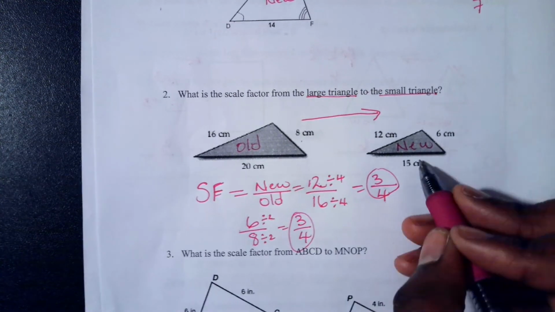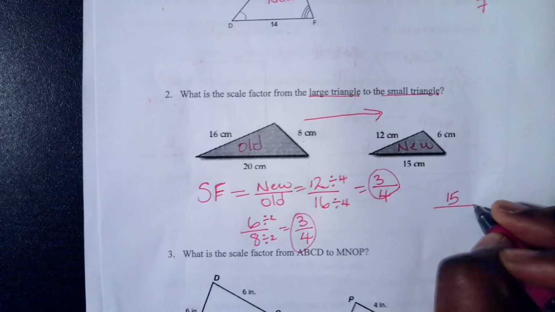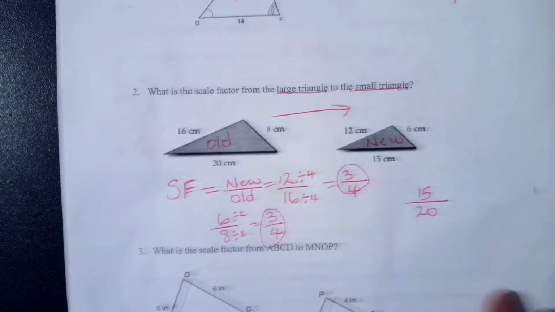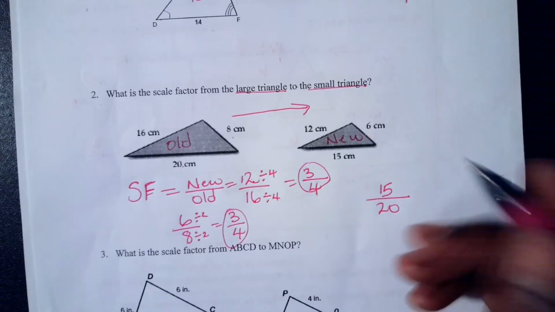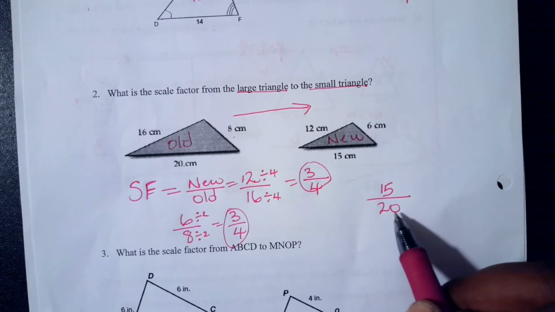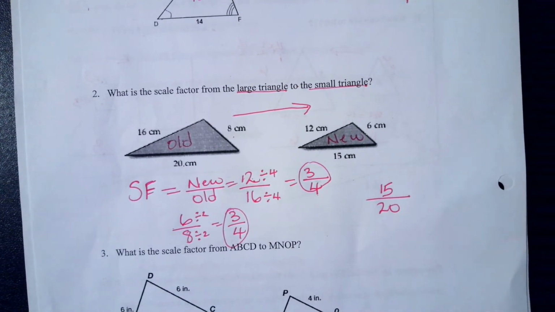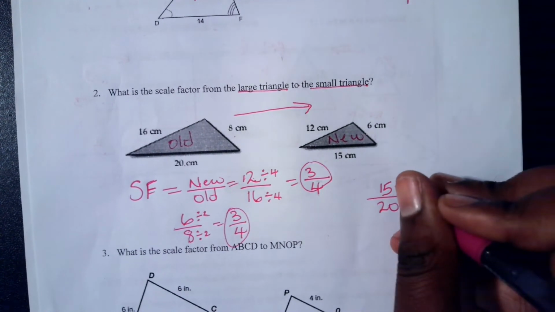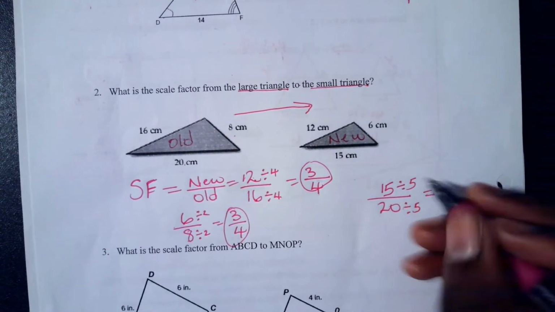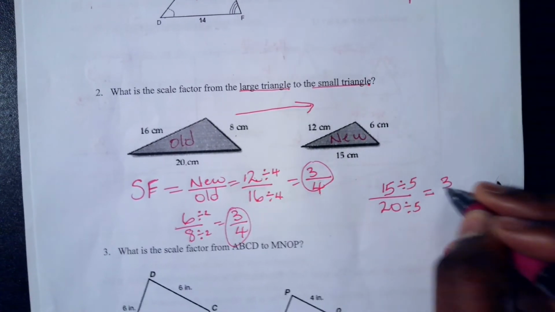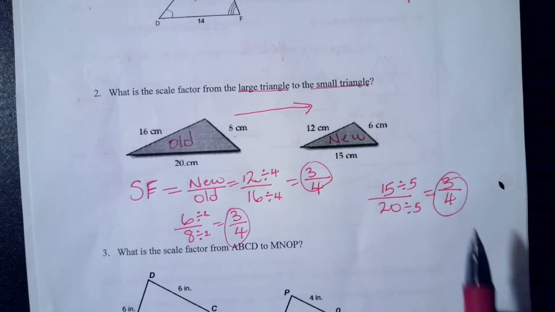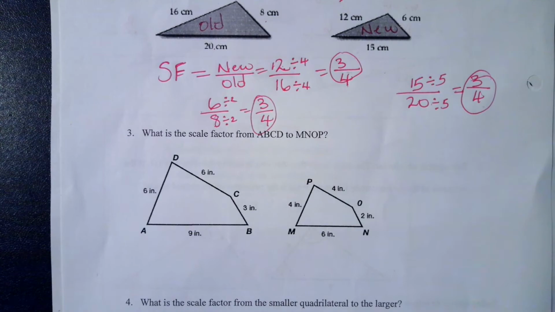So here 15 would be in our numerator and 20 would be in our denominator. Once a fraction can be simplified, we must simplify the fraction. So find a number that can go into the numerator as well as the denominator without leaving a remainder. And we could use 5. So divide top number and bottom number by 5. 15 divided by 5 is 3. 20 divided by 5 is 4. So scale factor is 3/4.